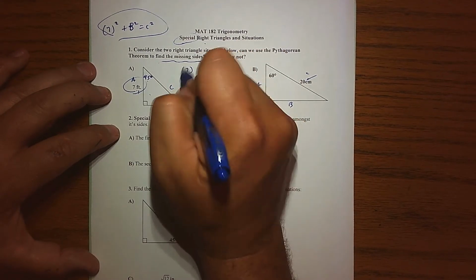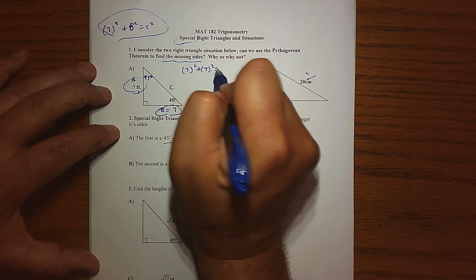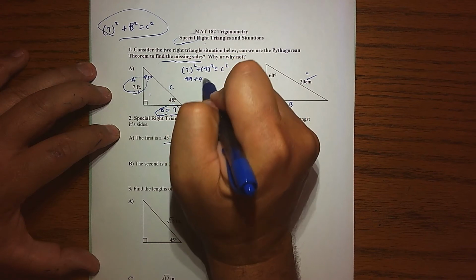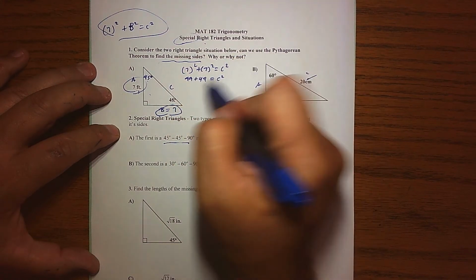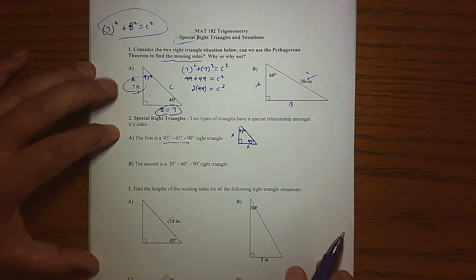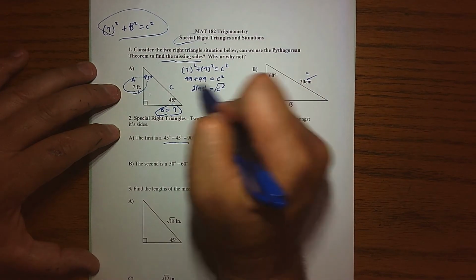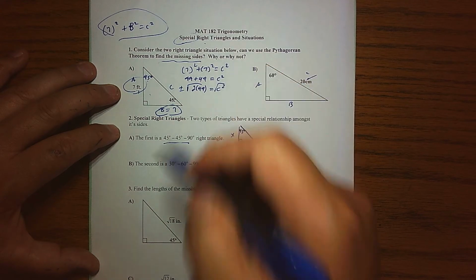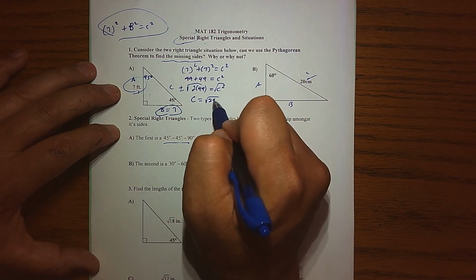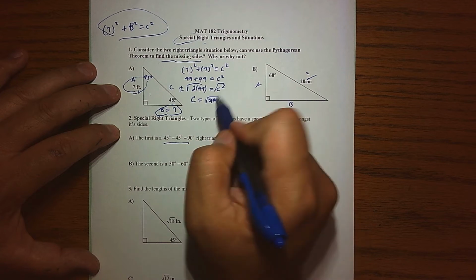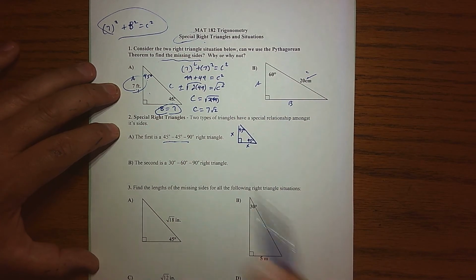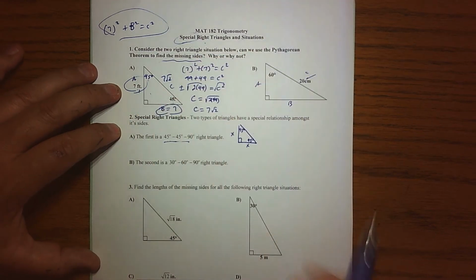So 7 squared plus 7 squared is equal to C squared. So 49 plus 49 is C squared. I'm going to write this as 2 times 49 for some reasons that'll be clear in a moment. So to find C, I have to take a square root, which introduces a plus minus. So C becomes the square root of 2 times 49. And of course, if we simplify this, we get 7 square roots of 2. So this side would be 7 square roots of 2.